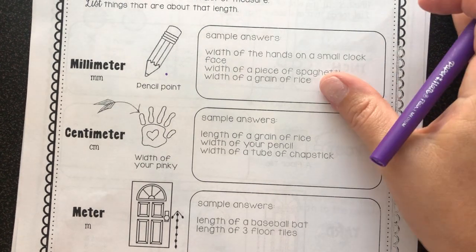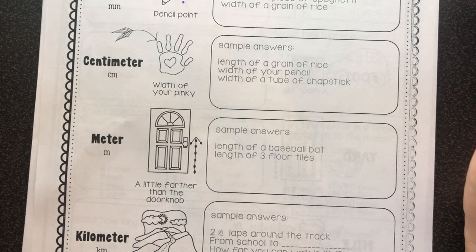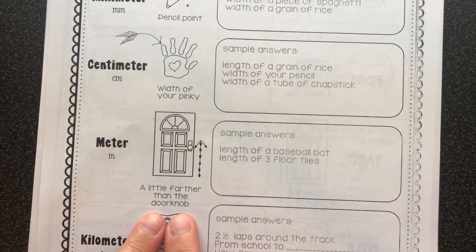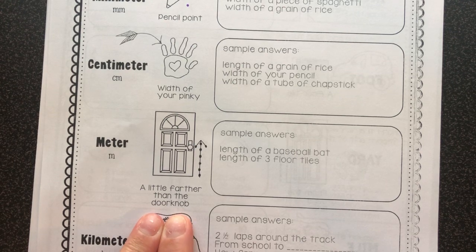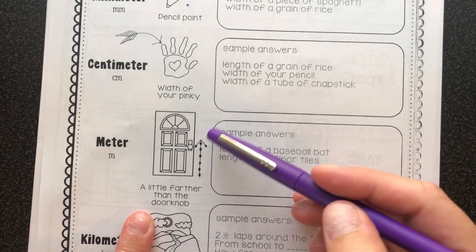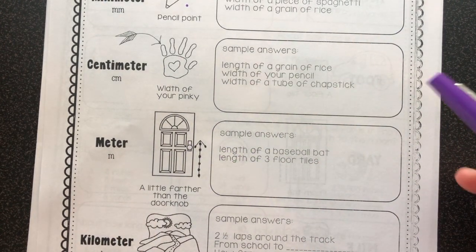Then we have a meter. The yard in customary units was from the floor to the doorknob. The meter is a little more than that. It's a few inches more than that. So just a couple inches higher than the doorknob would be about a meter.